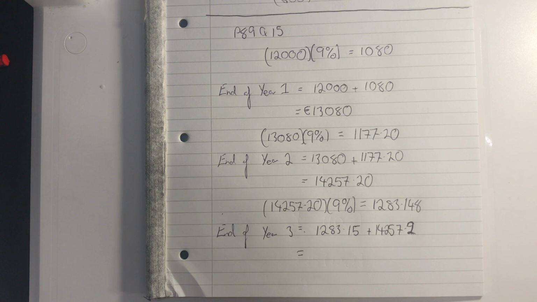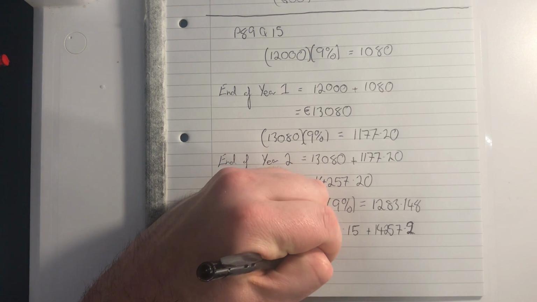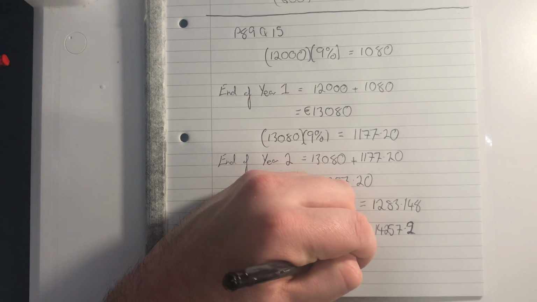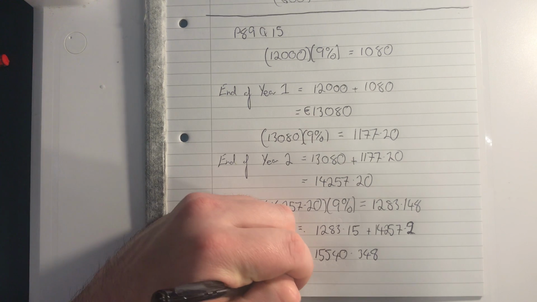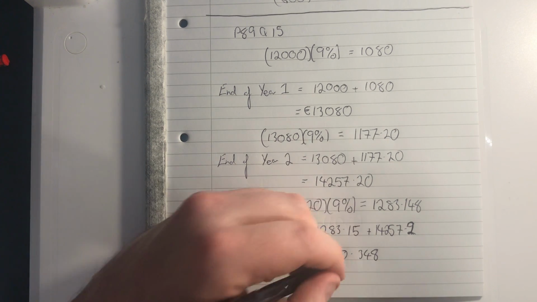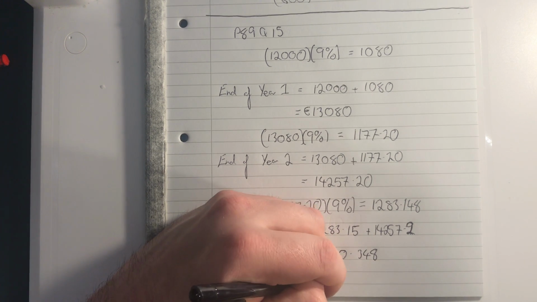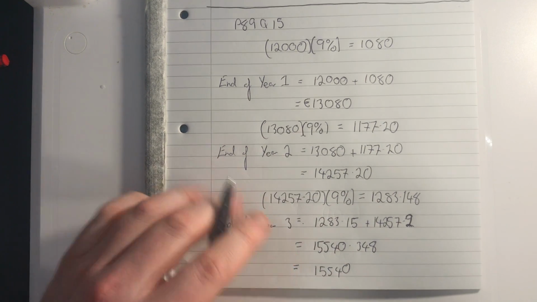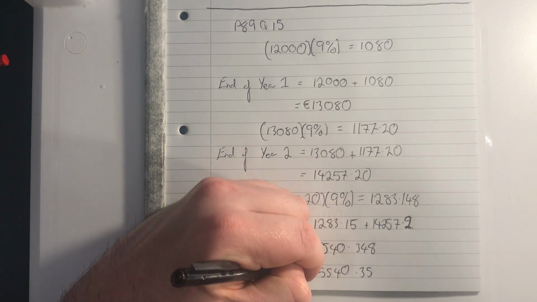So that gives us 15,540.35. So at the end of the 3 years, he owes 15,540.35 euro.